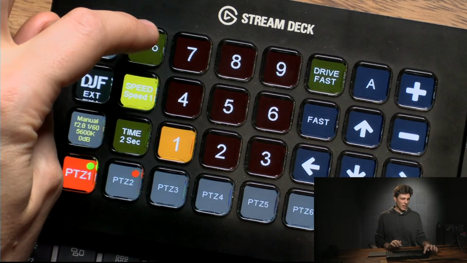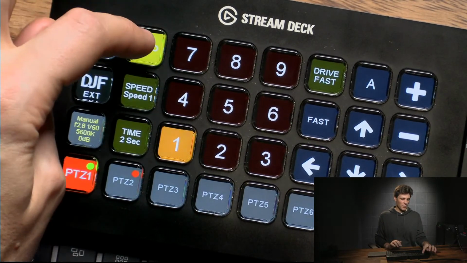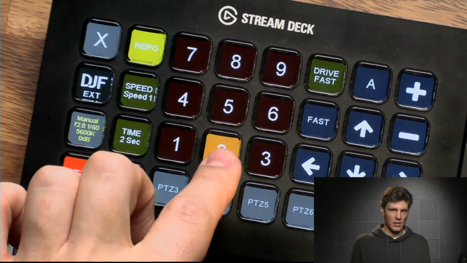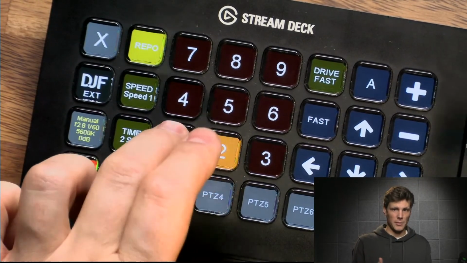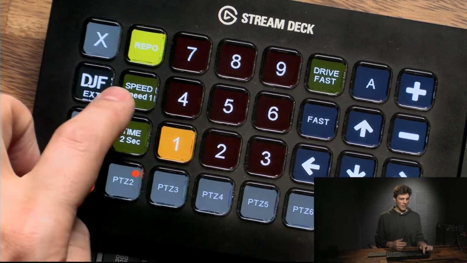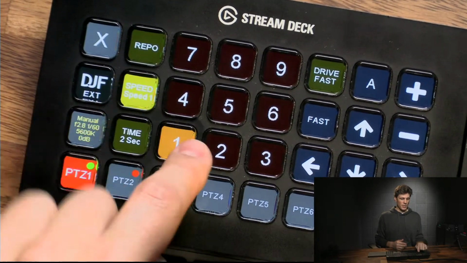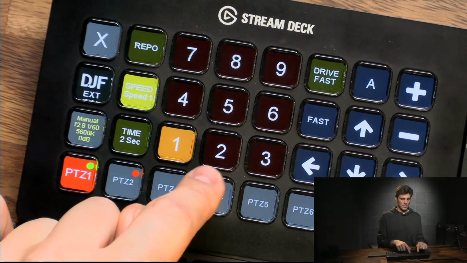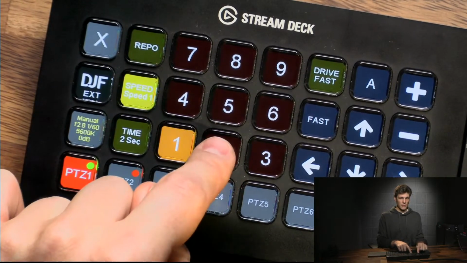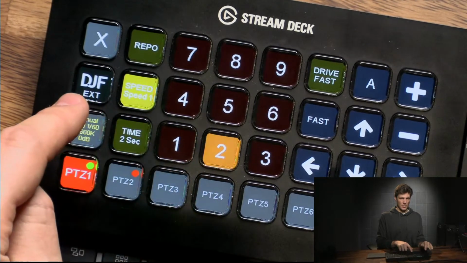Okay, so the repo is the fast position. So remember, if I hit this, it's going to go quickly, and I don't want to do that. I want to find my position, so we're going to go to 1, and then I want to put it onto drive speed 1. And now what I'm going to do is hit 2 and take, because I want to start this, and then I'm going to fade across. So I've started my camera position, and then I've faded into something.